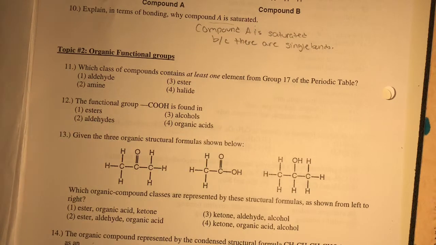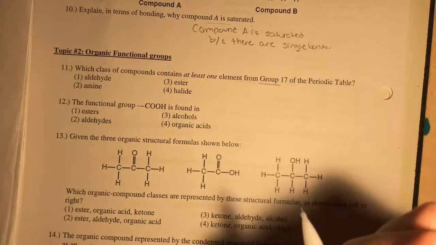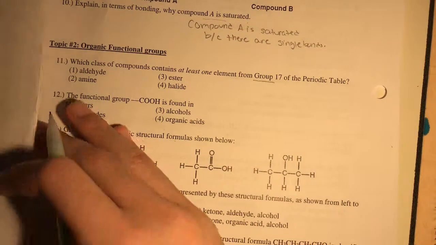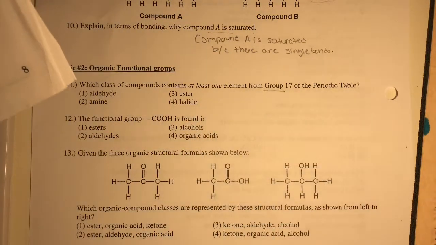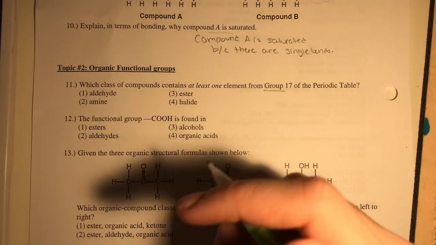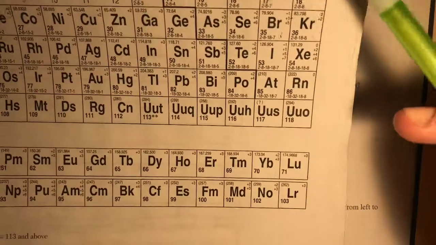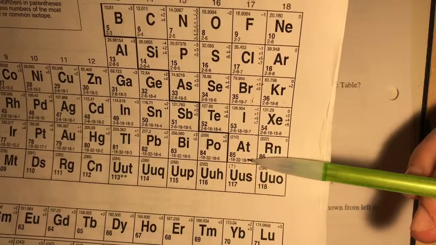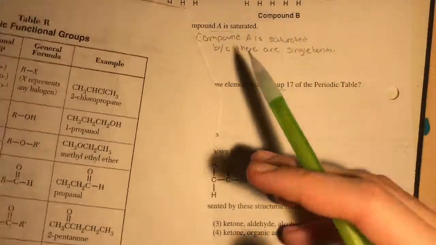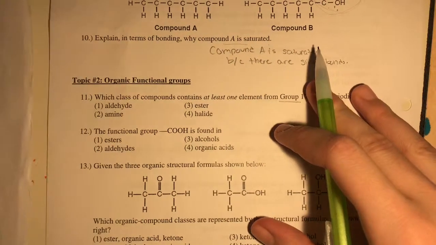Topic 2. Organic functional groups. Okay. Which class of compounds contains at least one element from group 17 of the periodic table? Okay. So we have aldehyde. Just go to Table R and we can see. An aldehyde, what's that made out of? Okay, we have C, O, and H. Oxygen. Let's just check our periodic table. So it's talking about group 17. This is group 17, okay? We have fluorine, chlorine, bromine, and iodine. So aldehydes, they have C, O, and H. Oxygen is not in group 17.